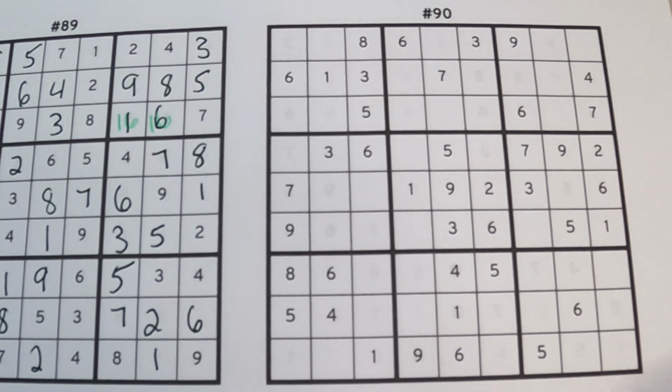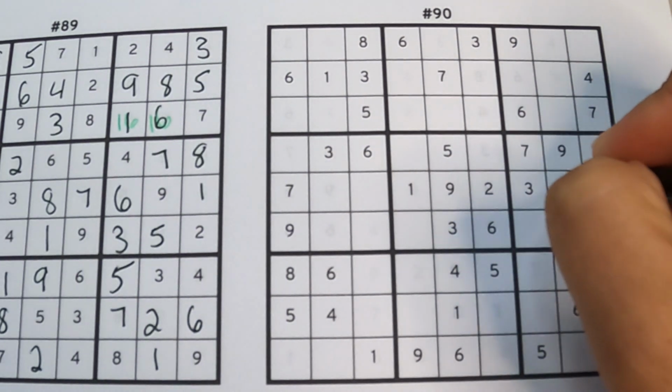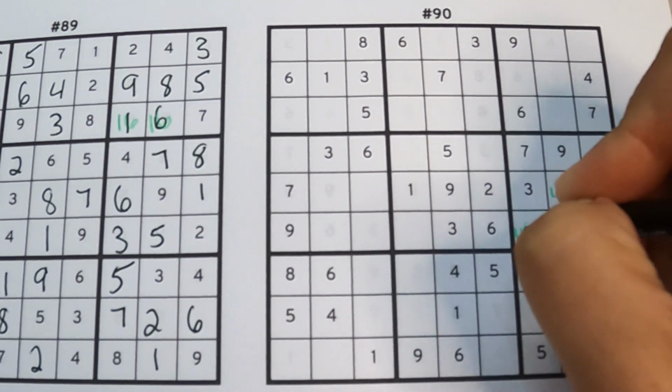Looks like today we're doing puzzle number 90. If we start with this box, we're missing 4 and 8, and I don't see any help. So 4, 8, 4, 8.